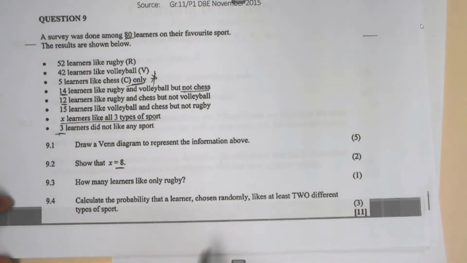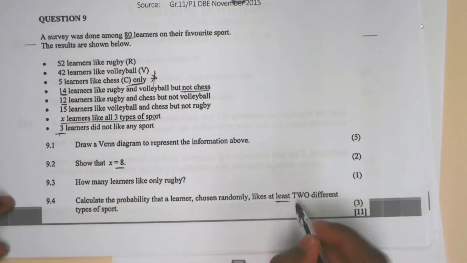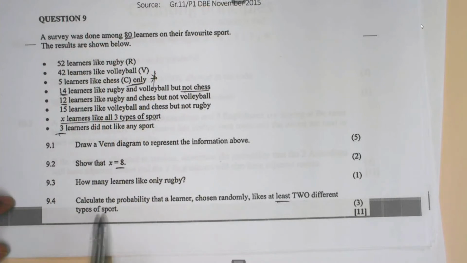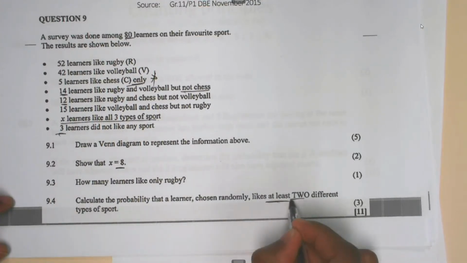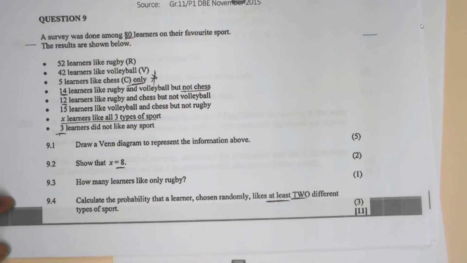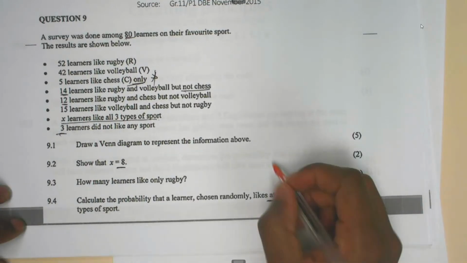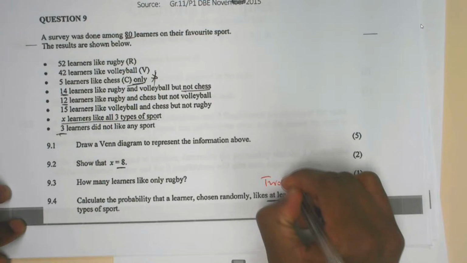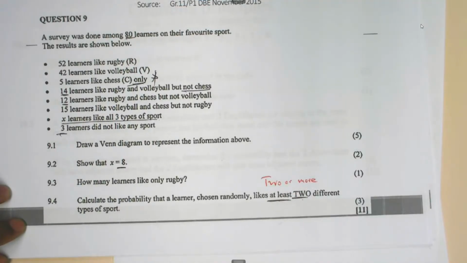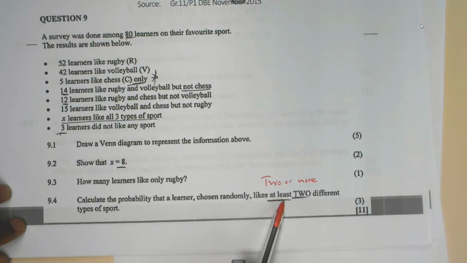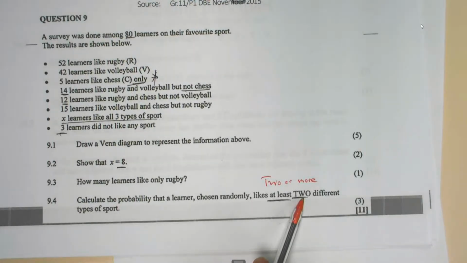Next question says here, calculate the probability that a learner chosen randomly likes at least 2 different types of sports. At least 2 means 2 or more. So it can be 2 or 3 sports.